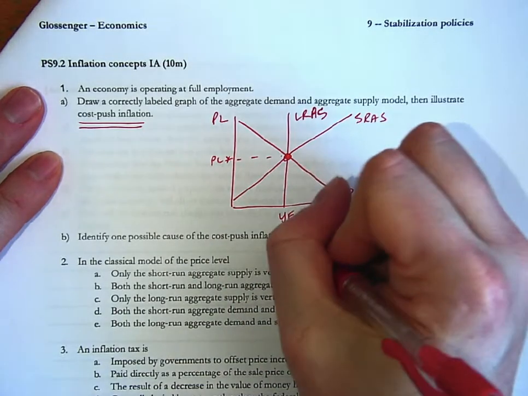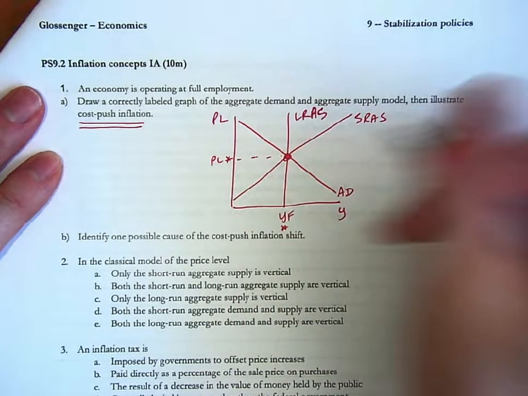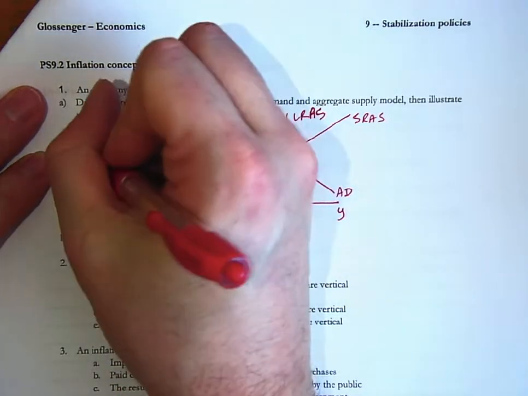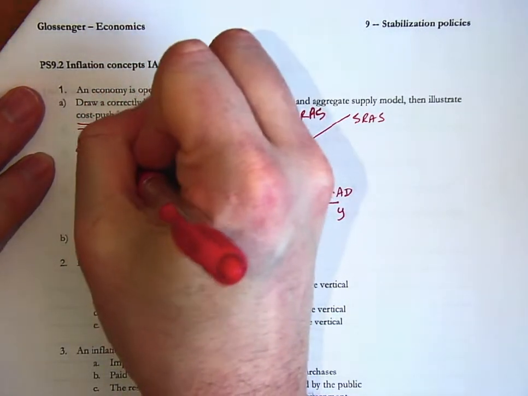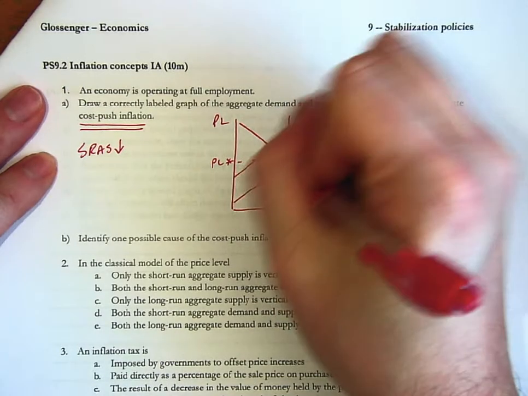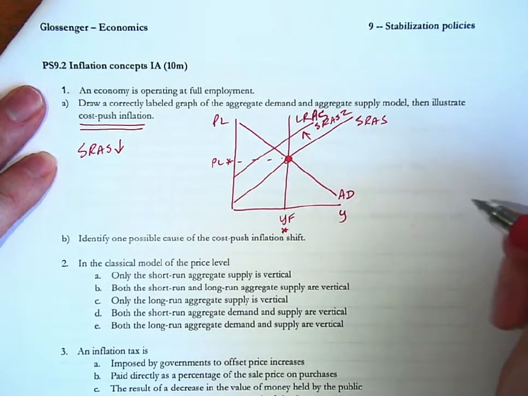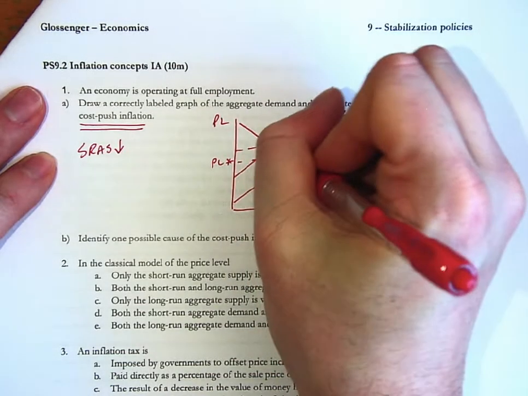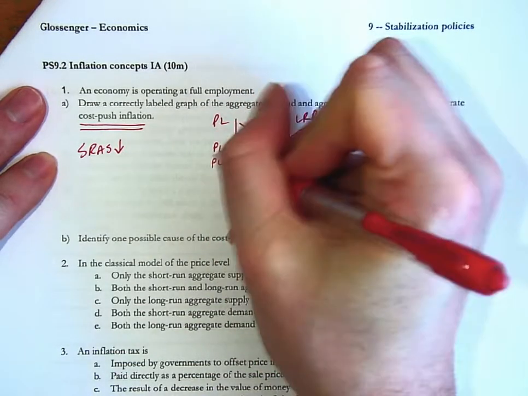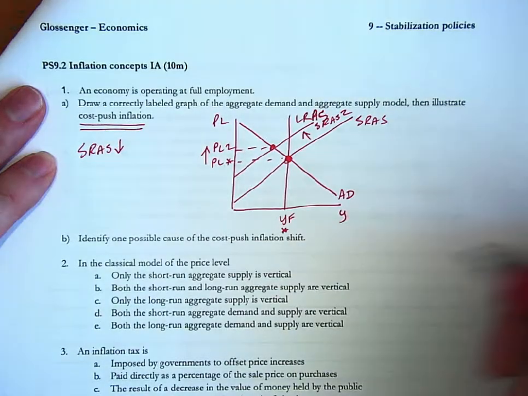So we are here at YF and PL star, and then there's cost-push inflation. Remember that SRAS is going to decrease, and that's what's going to push inflation. If we say SRAS2, that will push inflation up to PL2, and so now we have cost-push inflation.